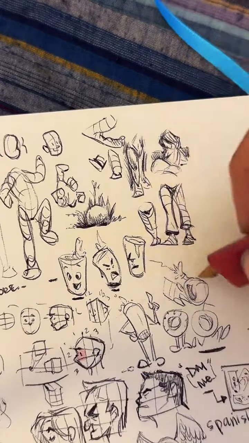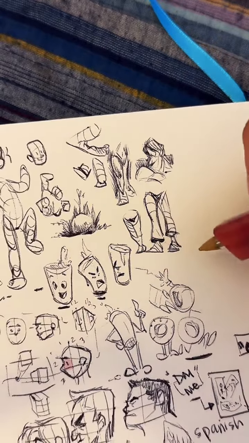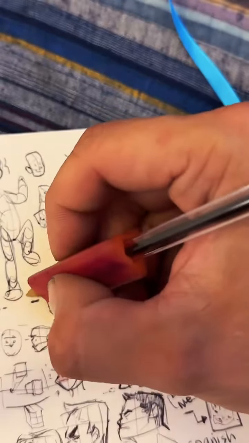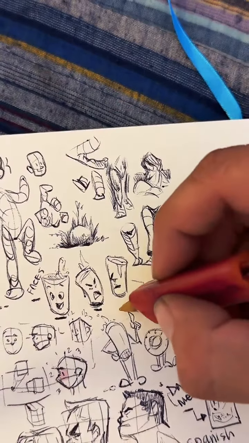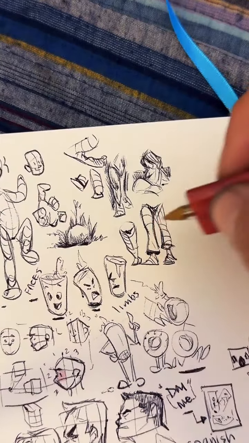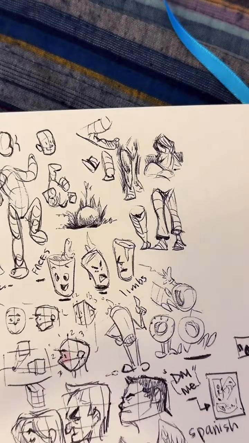Are those angry cans? Yeah, somebody asked me how to anthropomorphize objects. You can do it through facial expressions, or you can add limbs. That's the easiest way to anthropomorphize, to humanize any object.